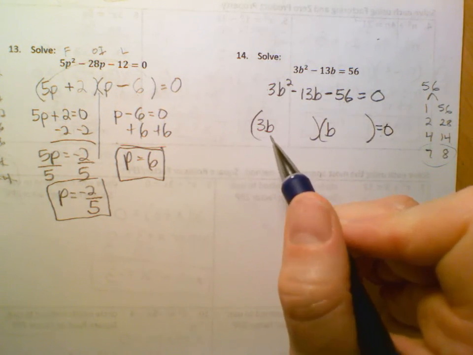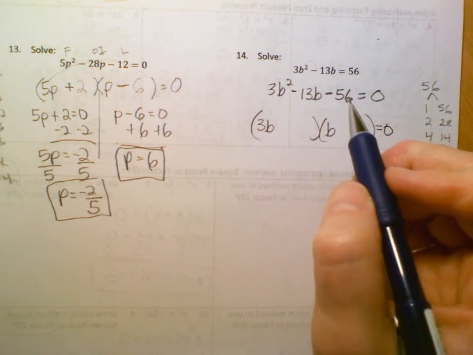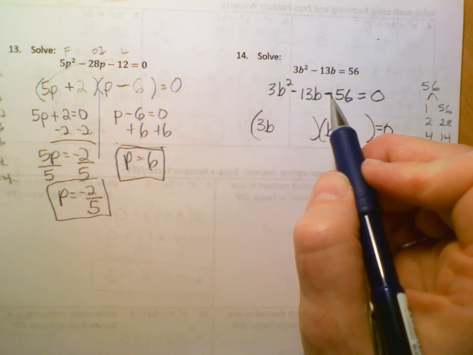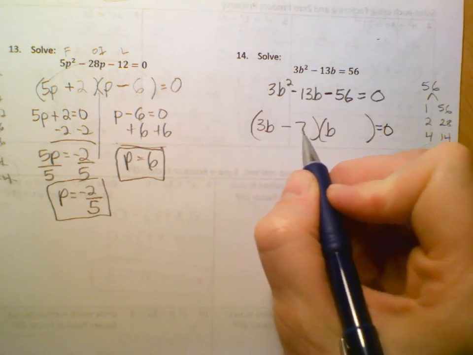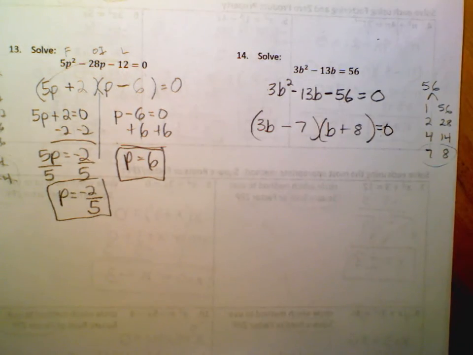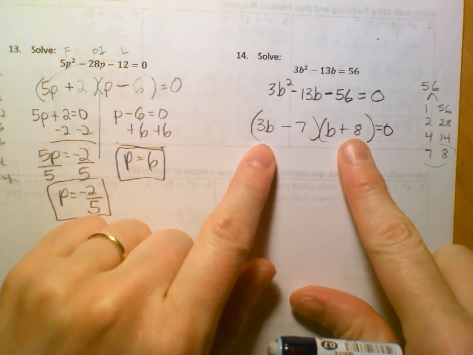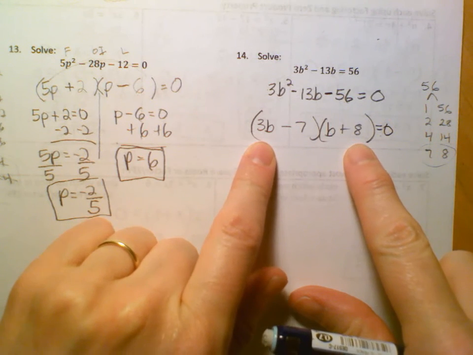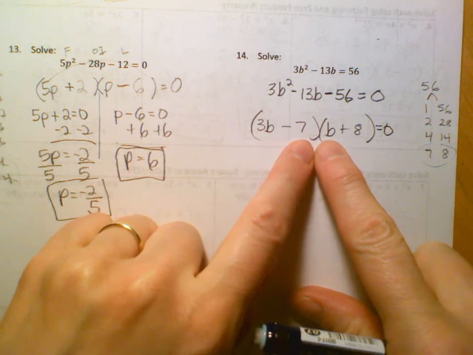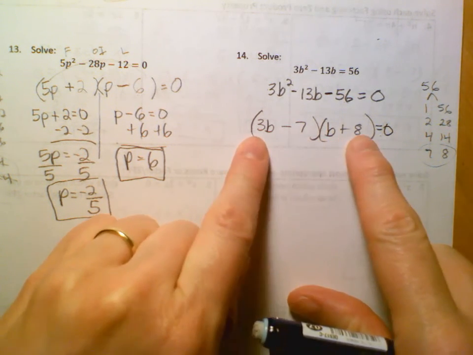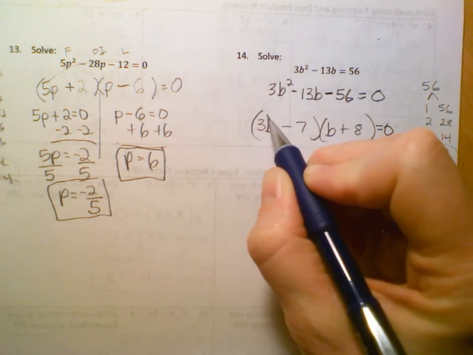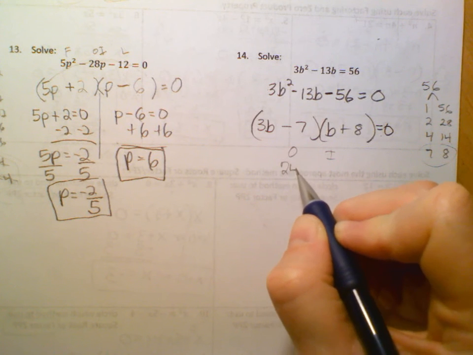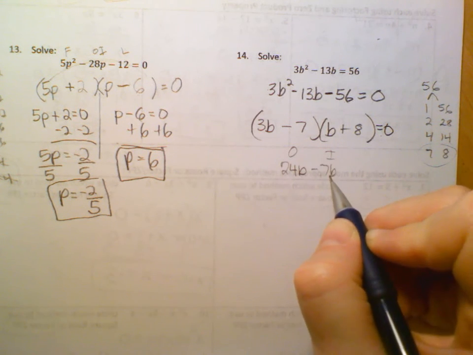Okay, so again, because this is negative, I'm going to have one of these be negative. So I'm just going to be like, hey, minus 7 plus 8. Now, can we do this in our head, right? This is going to be a 24 minus 7, right? When I do my OI term, so I'm just going to do the OI. 24 minus 7b. That's not it.